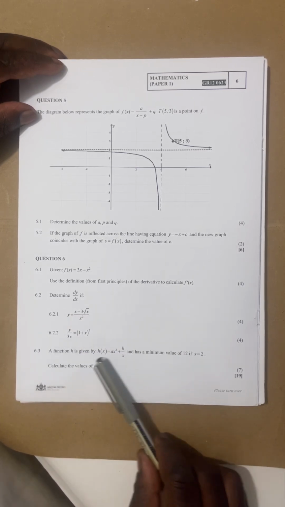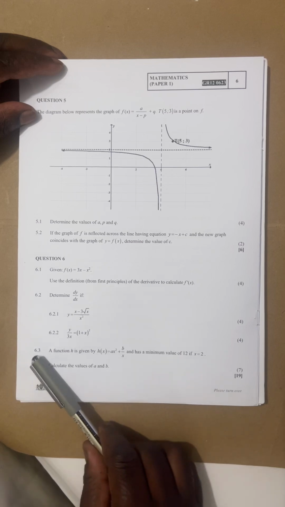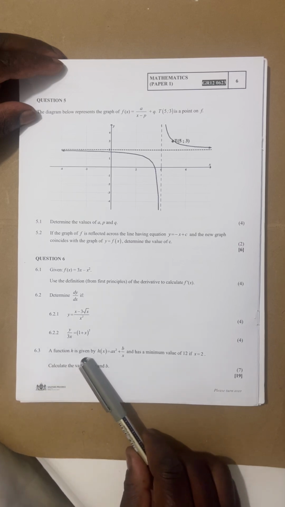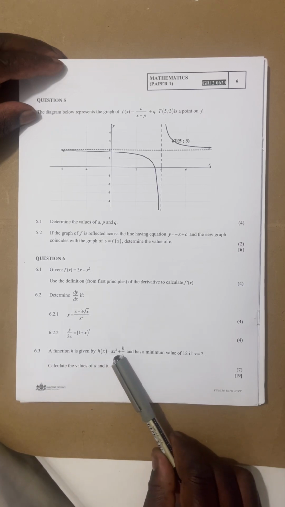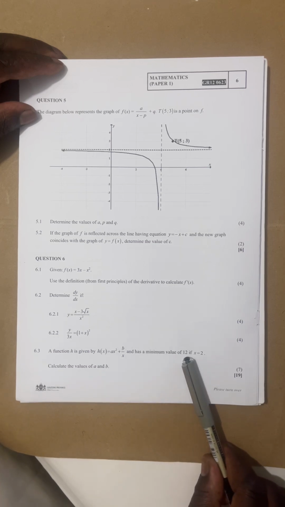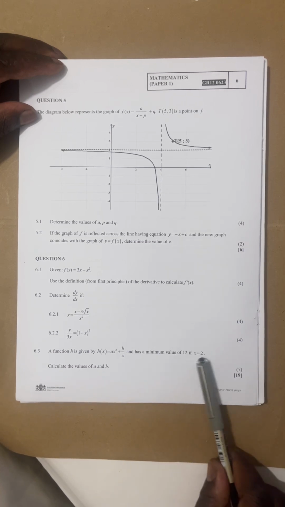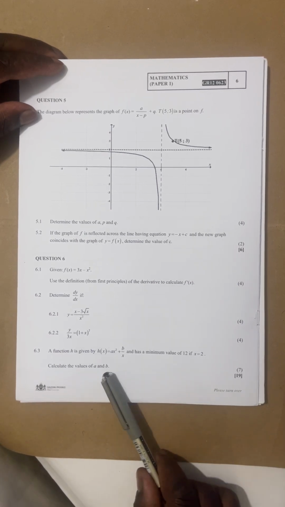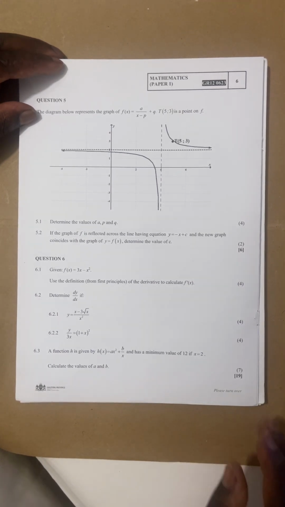And then we are given a function here, that's 6.3, a function h is given by h of x equals ax squared plus b over x, and has a minimum value of 12 if x equals 2, or at x equals 2. And then we're supposed to determine or calculate the values of a and b. Right, so let's go straight to 6.1.